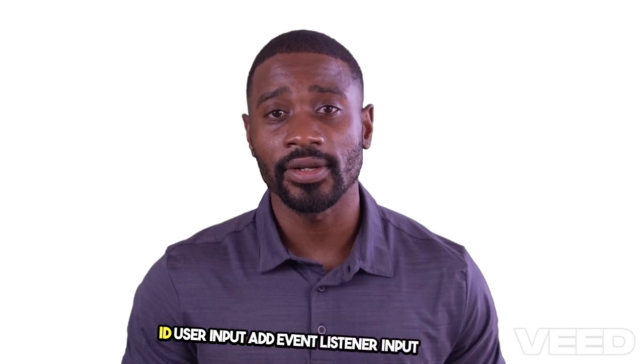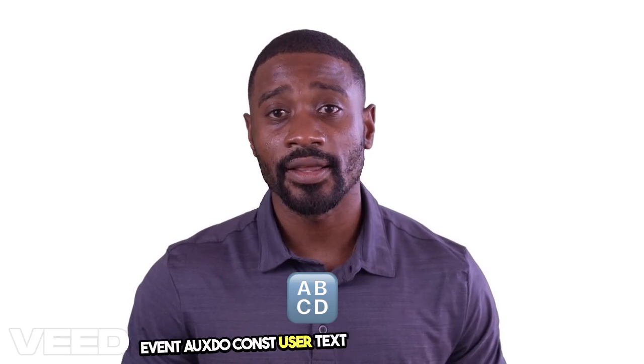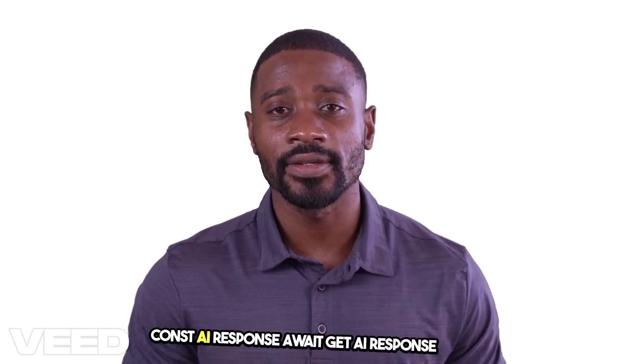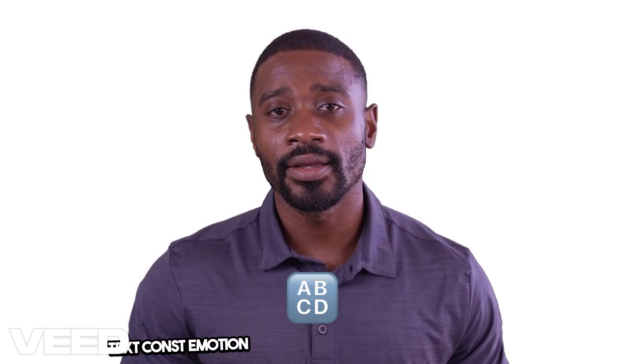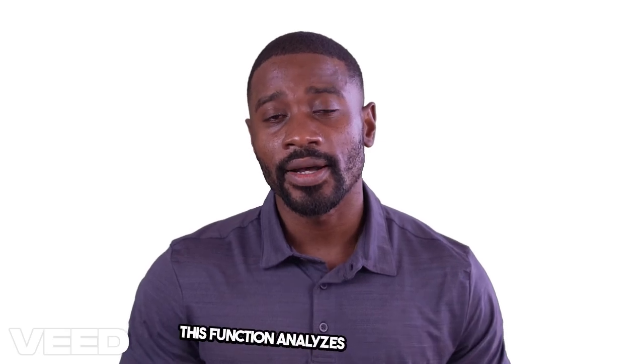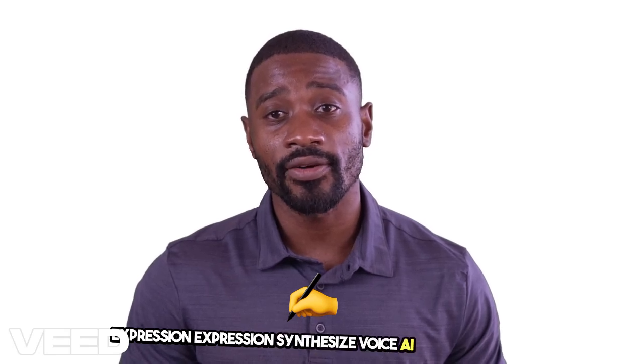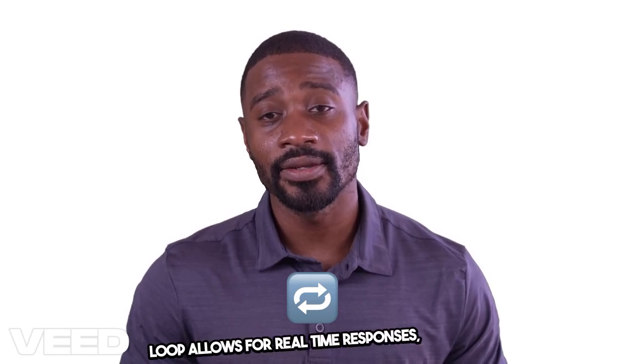Add event listener, input, async, event, const userText = event.target.value, const AIResponse = await getAIResponse(userText), const emotion = analyzeEmotion(AIResponse). Assume this function analyzes the response. const expression = mapExpression(emotion), avatar.setExpression, synthesizeVoice(AIResponse). This loop allows for real-time responses, making the interaction feel natural.